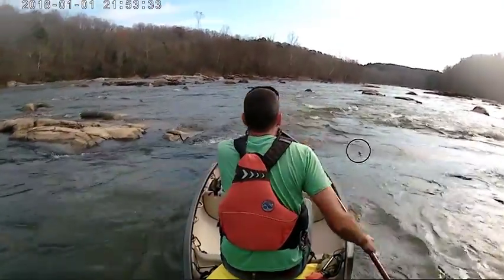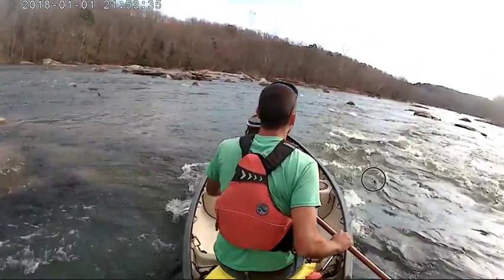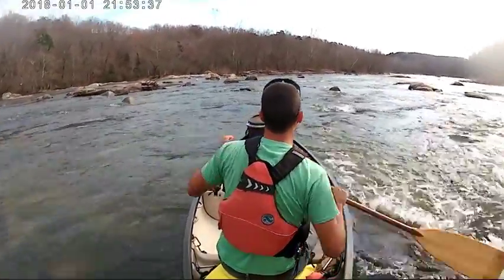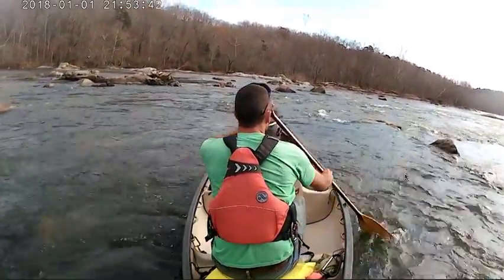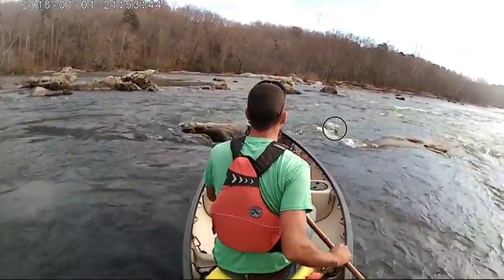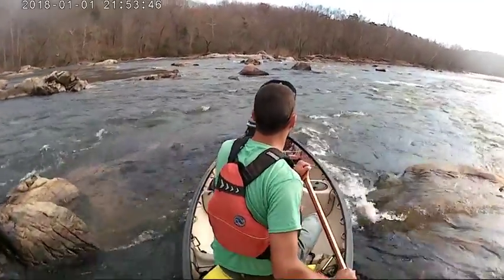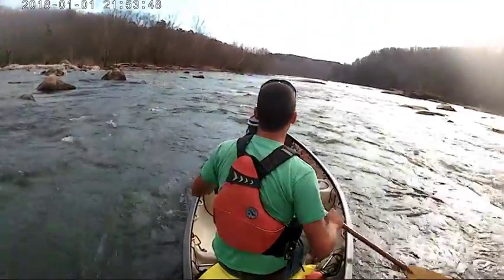Alright, so what am I doing here? I'm going right down the middle here. Now this is a different kind. It's a little bit more water, so there's some white water there, but you get used to telling when it's just the churn and when it's actual rocks. Oh, that one was a little bit rough.